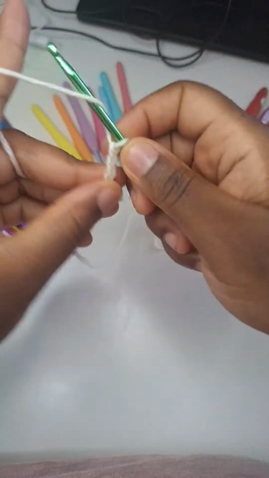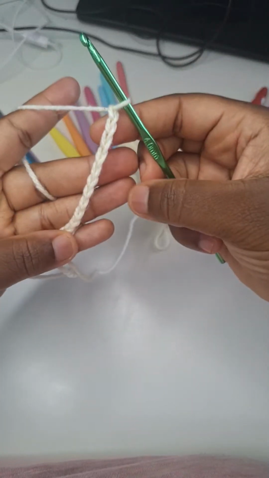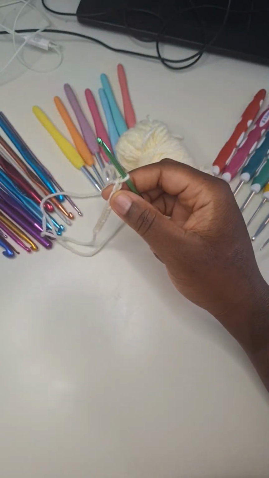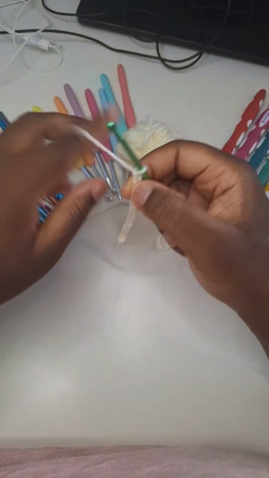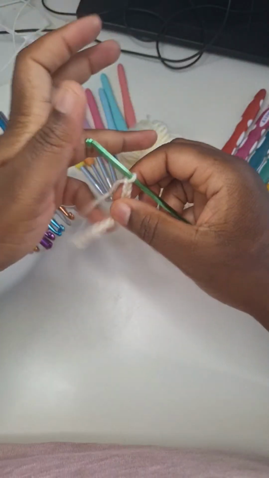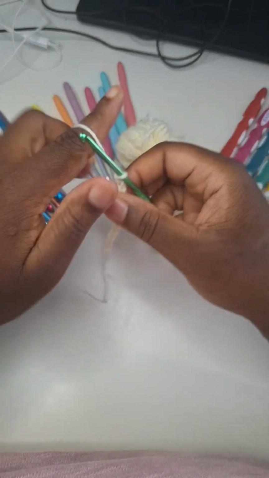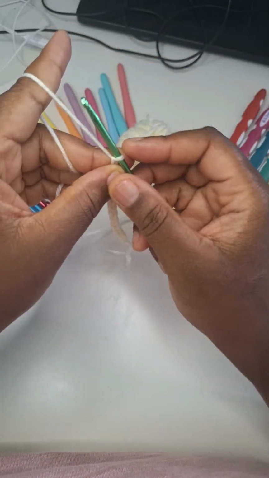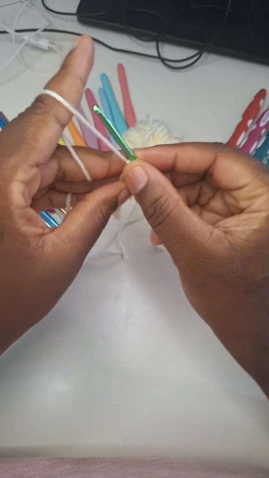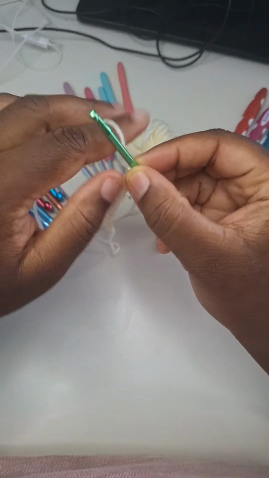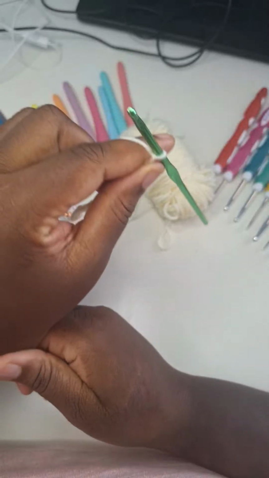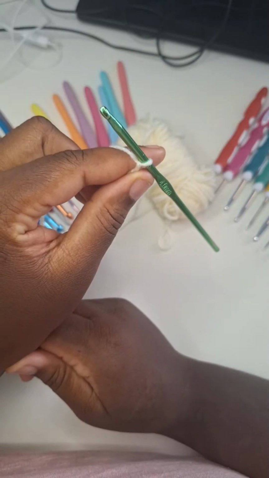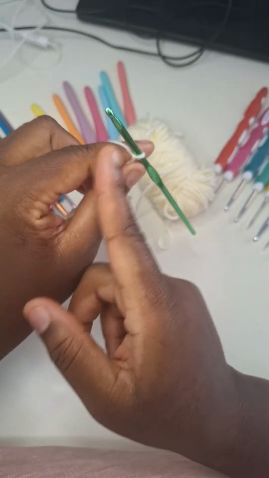That's the first method you can do. I can do this method of lifting up my index like so, but when I crochet very fast off camera, I prefer to relax my index like that, so that I don't get tired.